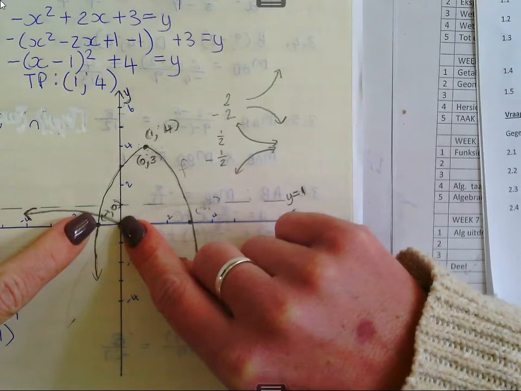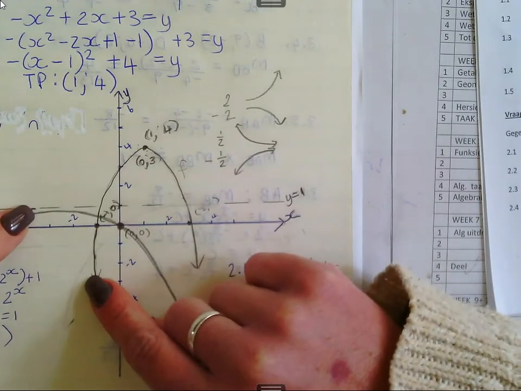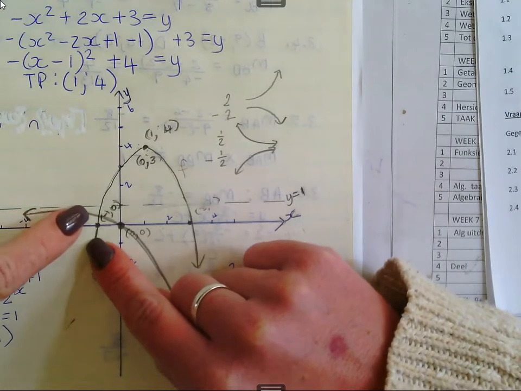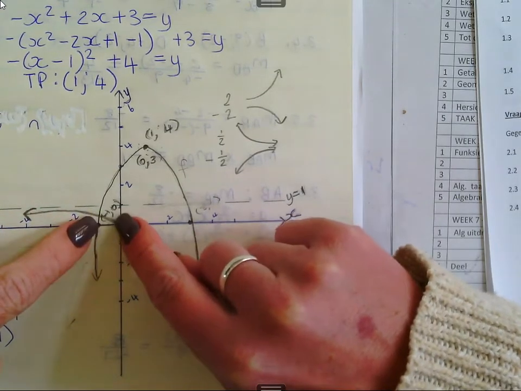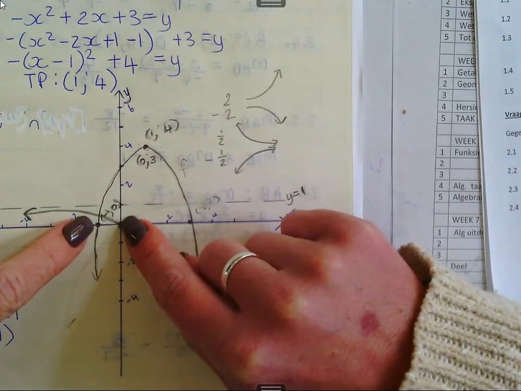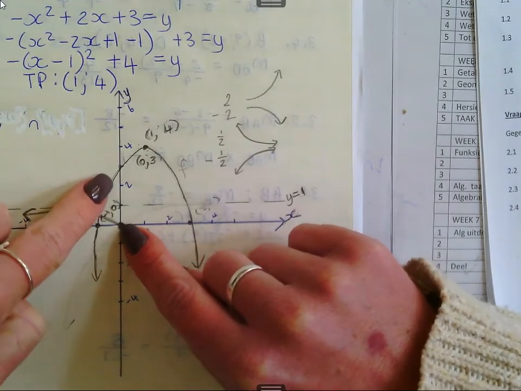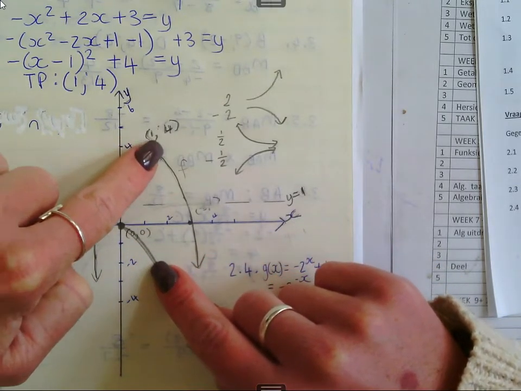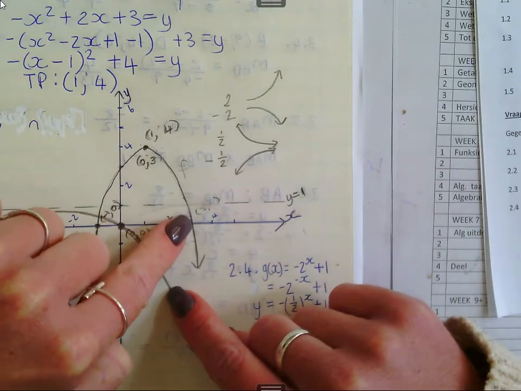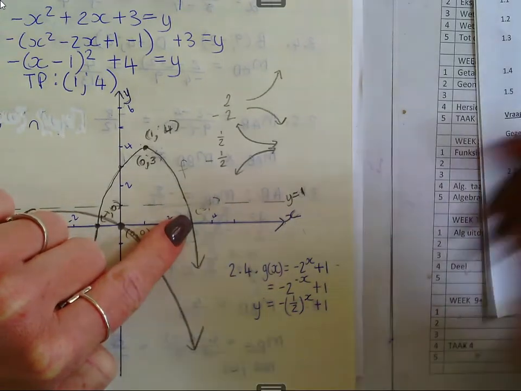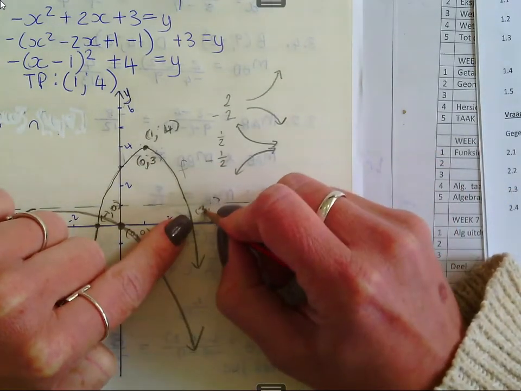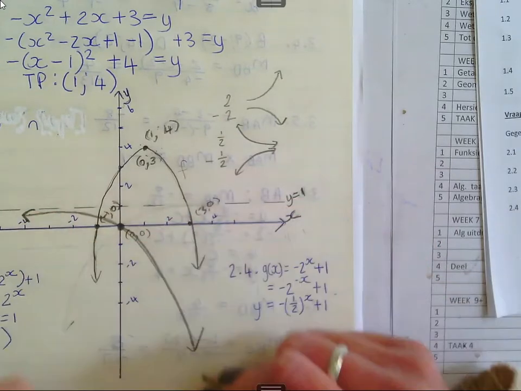Both of them are positive. Can you see that? Positive, negative, positive, negative, up to 0. And then it's one positive, one negative, up to there. From 3 onwards, both of them will be negative.